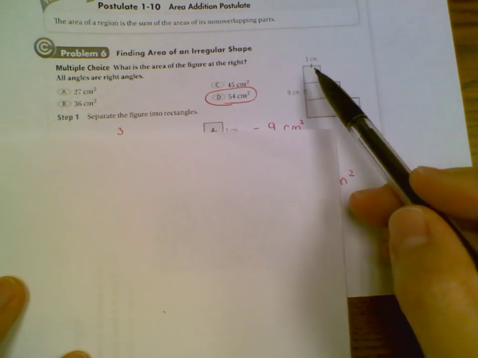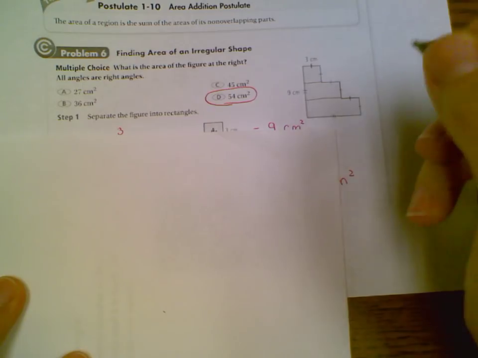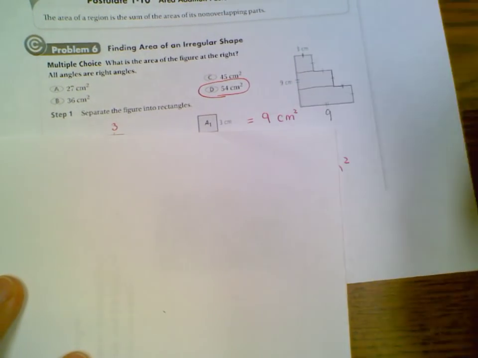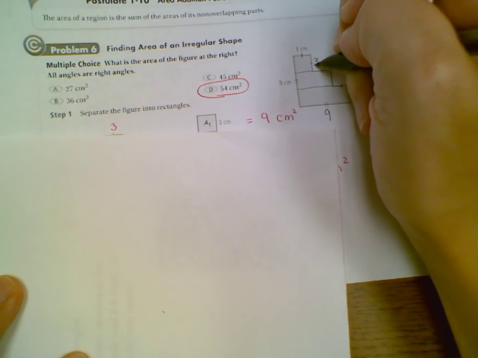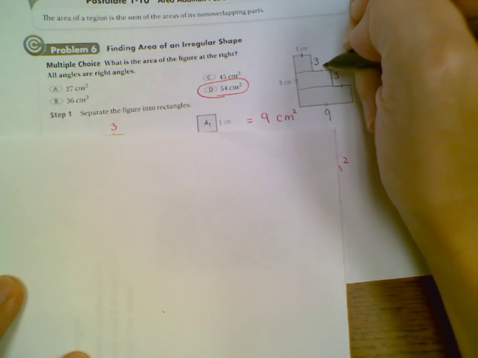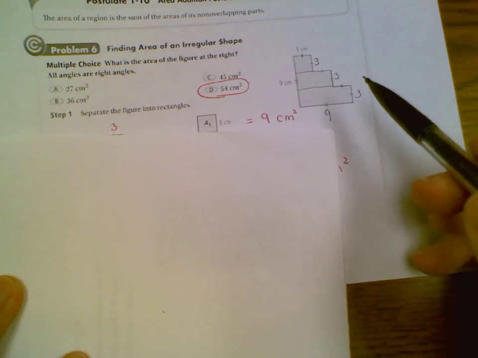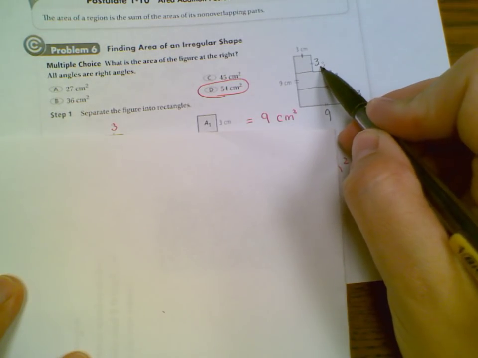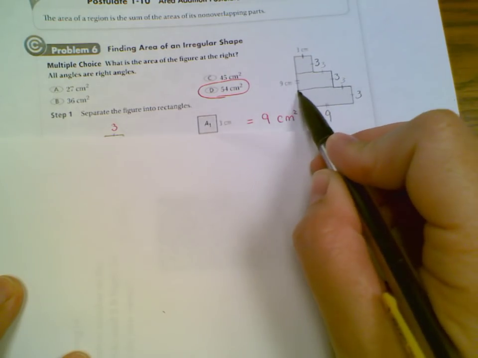For example, I know that this side's 9 and these congruency marks mean they are the same, so therefore this is also 9. And then it has all of these tick marks being the same, so I know that all of these end up being 3. And the reason that becomes helpful is because you're going to need to know this length here.